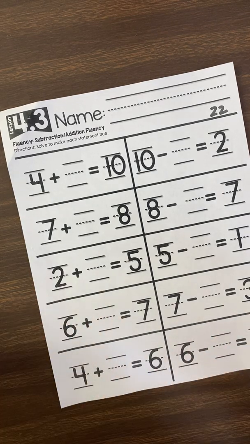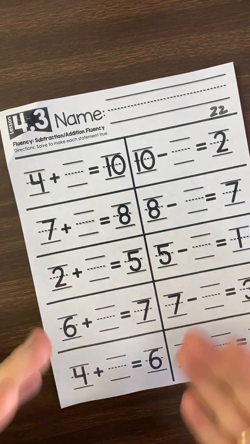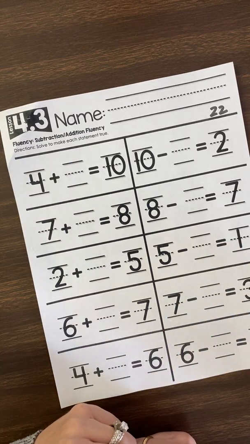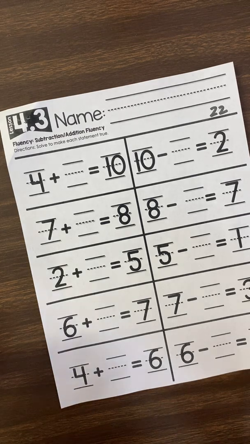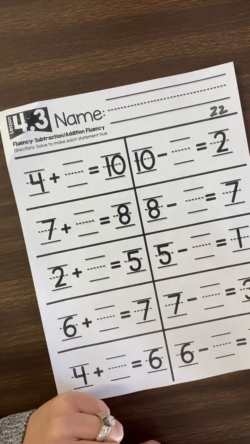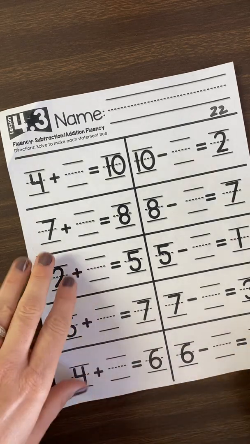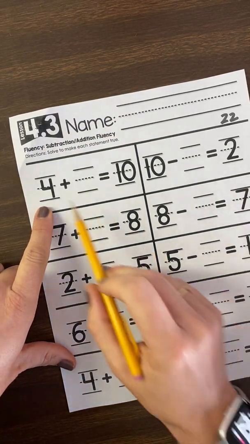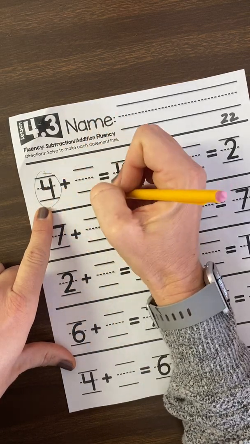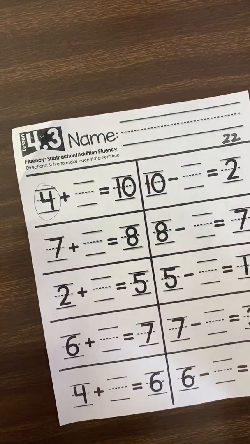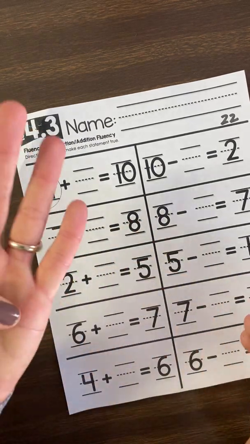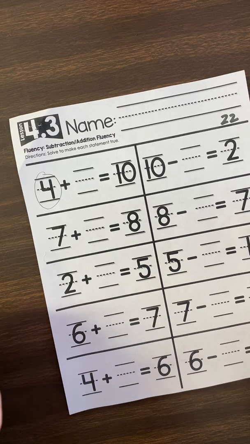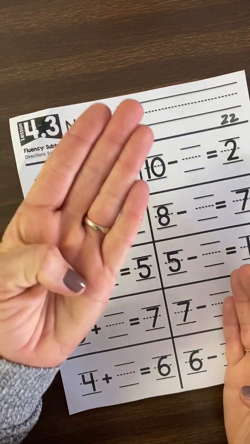Because we want to continue to work on counting on rather than using a manipulative, using a number line, that kind of thing to help us. So we want to work on counting on, okay? When we're counting on, we're going to start with the number that we heard, especially if we have a problem that has a what in the middle of it. We're going to start with 4. Okay, we have 4, right? We're going to count on. What is the next number after 4? Well, that's 5, right?